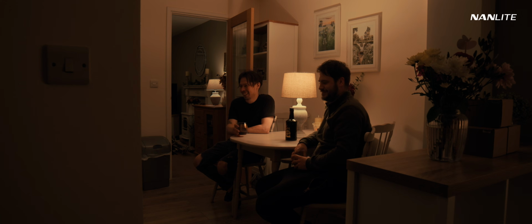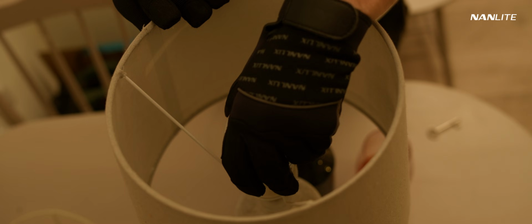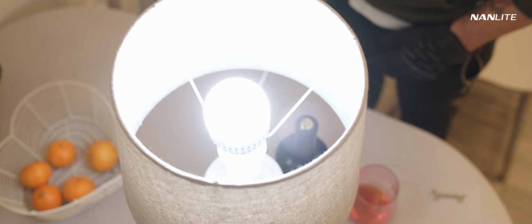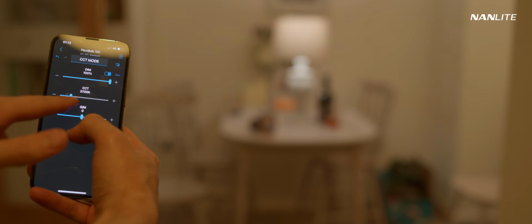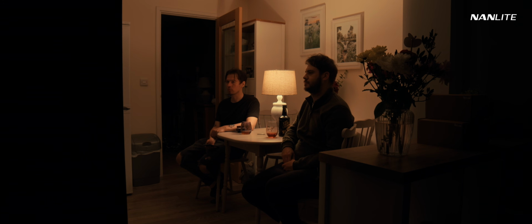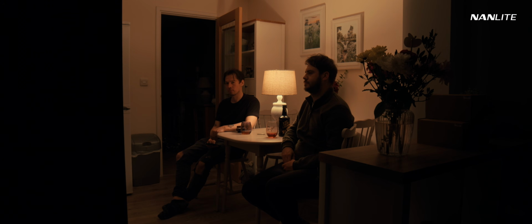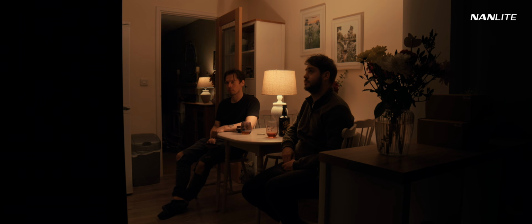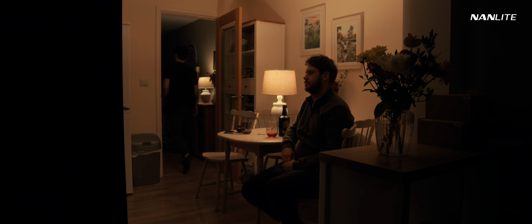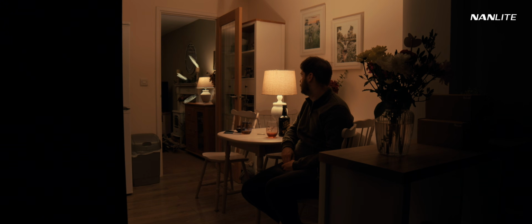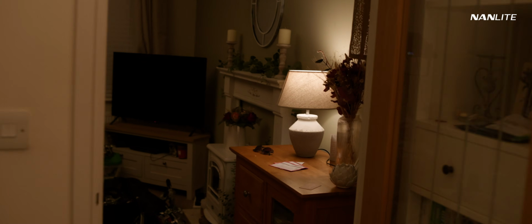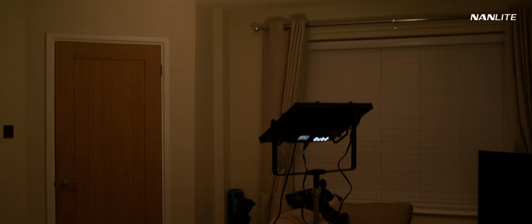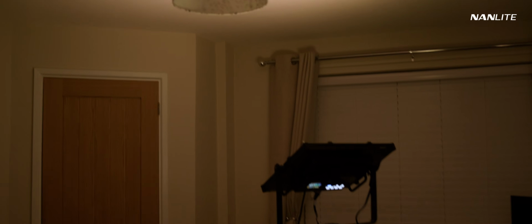In the second scene, we placed a Pavobulb 10C in the lampshade on the table, setting its colour temperature to a warm 3200 Kelvin. This provided both a practical light for the scene and key light for our characters. Another Pavobulb 10C was placed in a lampshade in the back room, set to the same colour temperature. In this back room, we turned on a third light, extending the ambient from the lamp. This was a Mixpanel 150, set to 3200 Kelvin, and bounced from the ceiling.